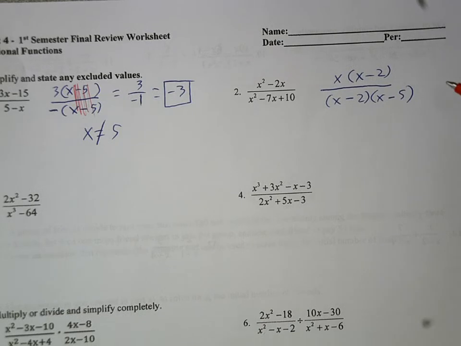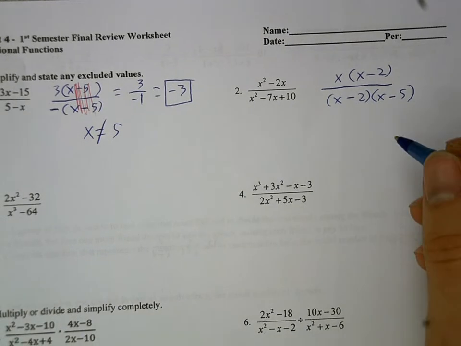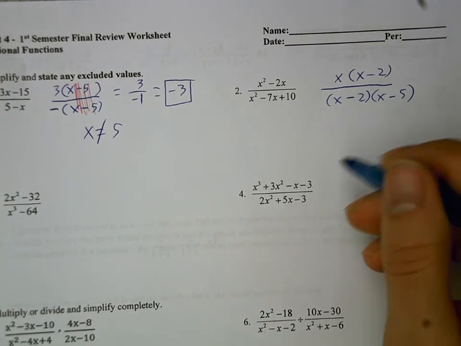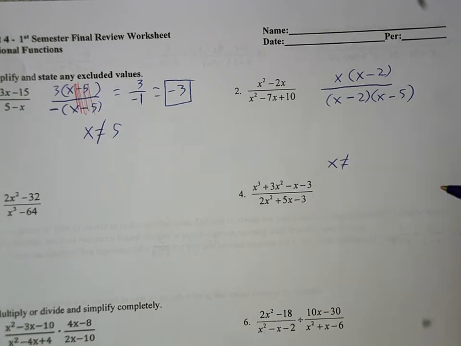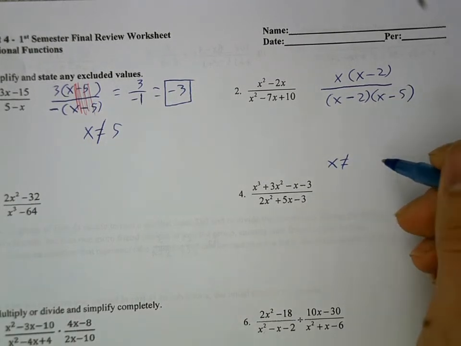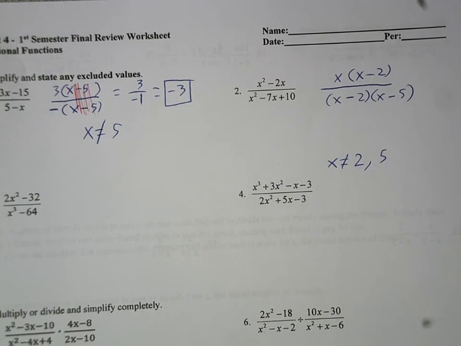Now, this is actually the best time to check for excluded values. You can always come back to this step if you forget about it, which I often do. But while we're paused here, let's just say what would make me divide by 0. What are the two numbers that x cannot be? Be careful. Positive 2 and positive 5, right? Because those are the two that would make me divide by 0. X cannot be 2, x cannot be 5.